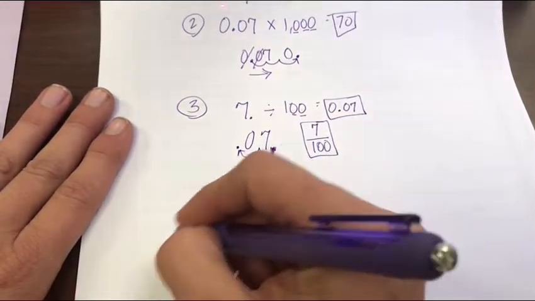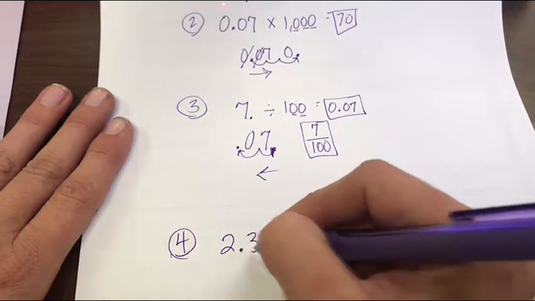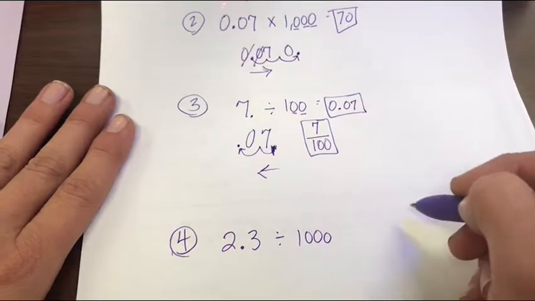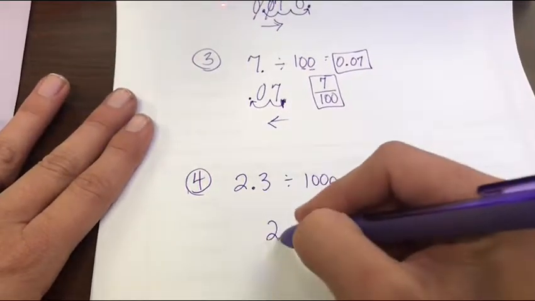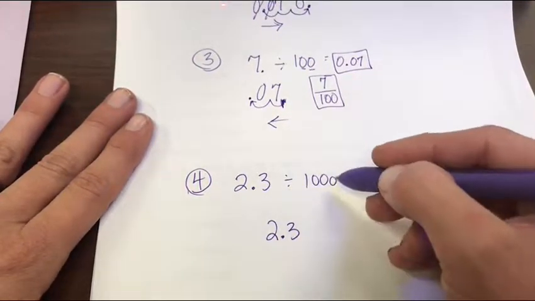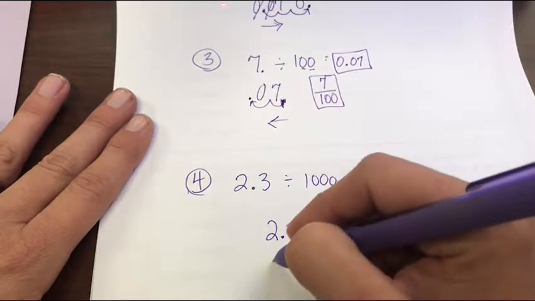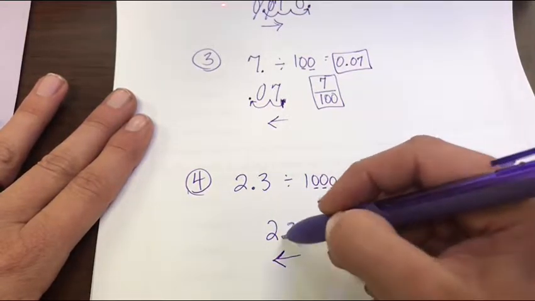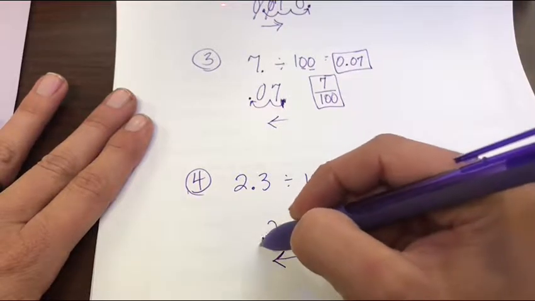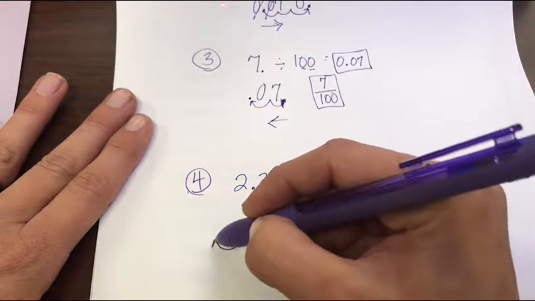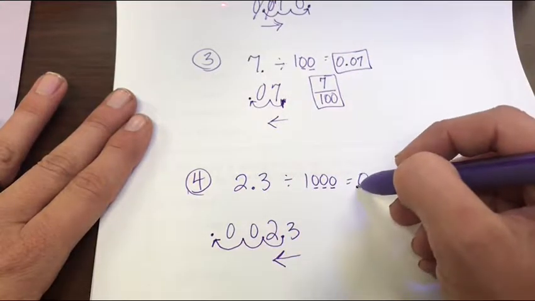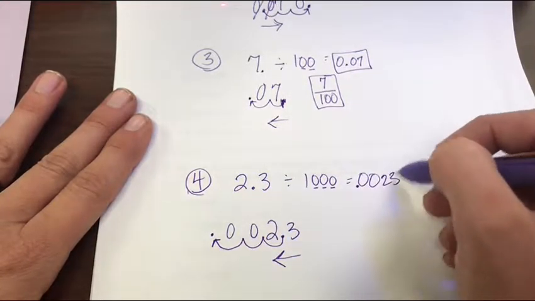So let's try one more. We have 2 3/10 divided by 1,000. We're dividing it into 1,000 pieces. We're moving it and we're making it smaller. 1, 2, 3. So that's like dividing by 10, dividing by 100, dividing by 1,000. So that becomes 23/10,000.